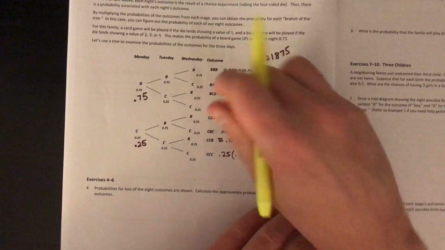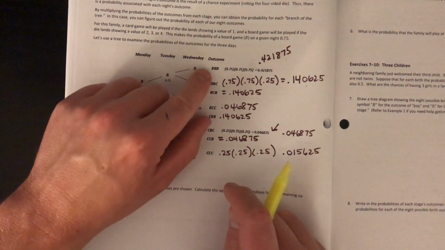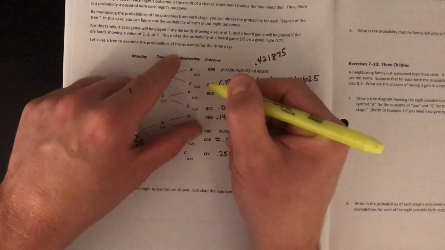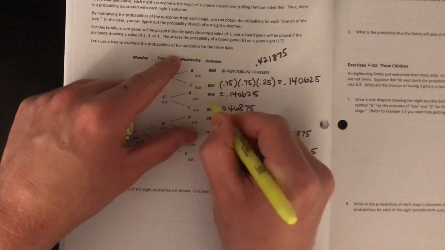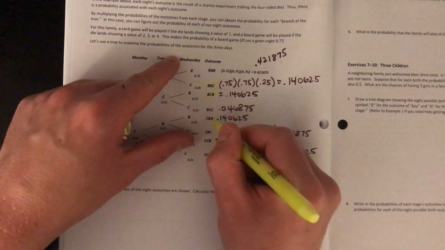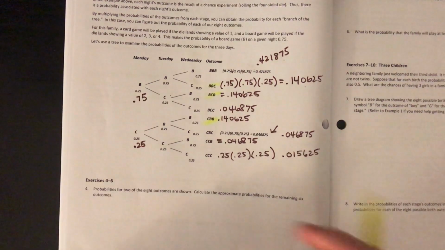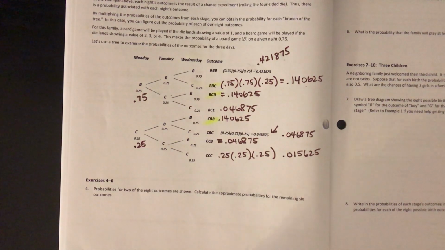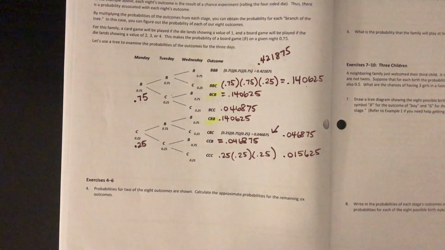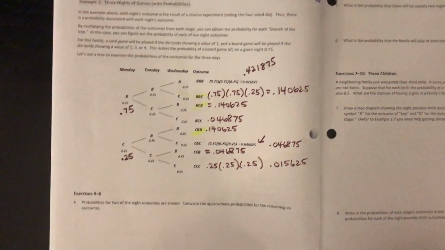So we go back to our sample space and we look for all the different outcomes with 2 nights of board games. We have this one, and this one. The same 3 that we listed on a question on the previous page, where I said, oh, I'm surprised they didn't ask us to calculate that probability. Well, now they want us to, now that we have all the correct information.